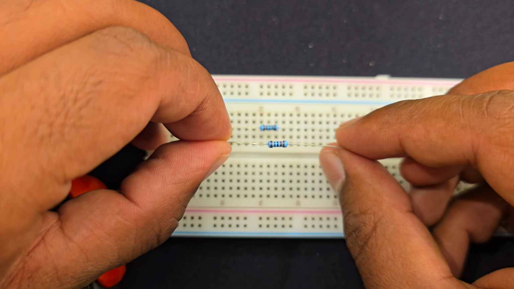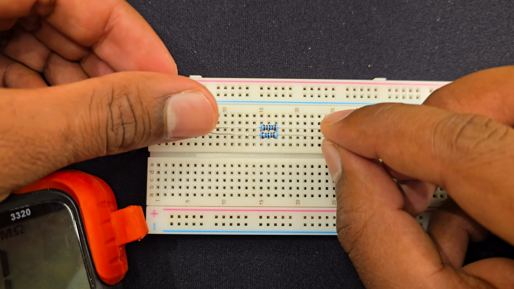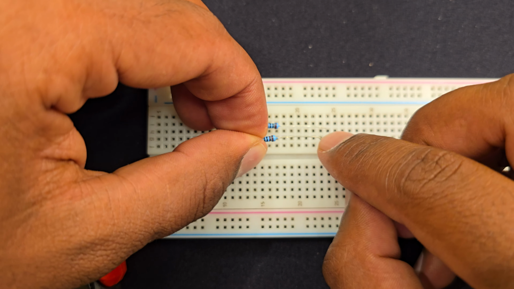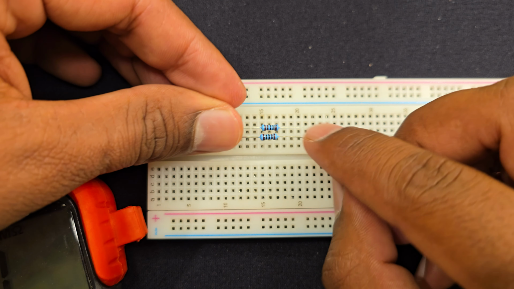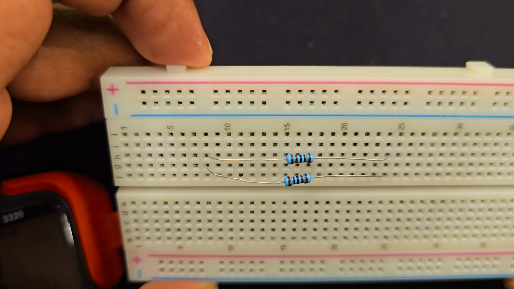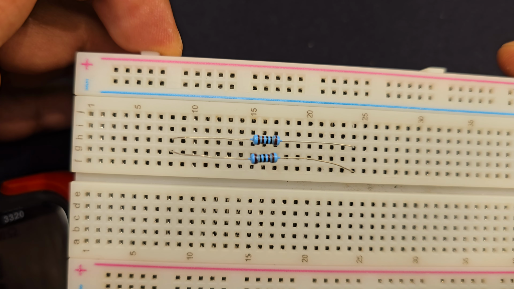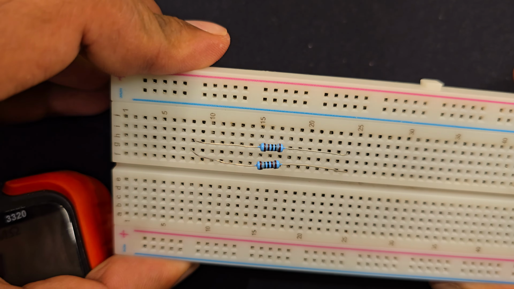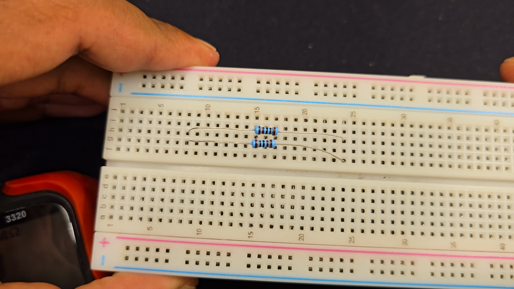What if I connect two resistors in parallel? So connected like two resistors in parallel, each of them 1 kilo ohm.